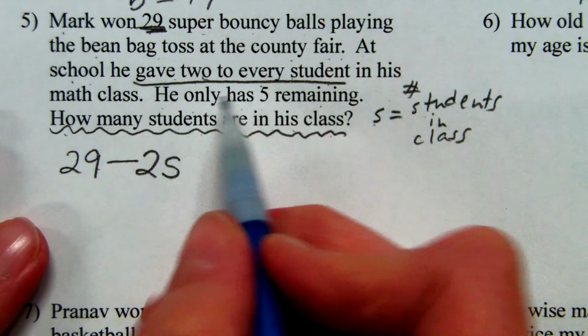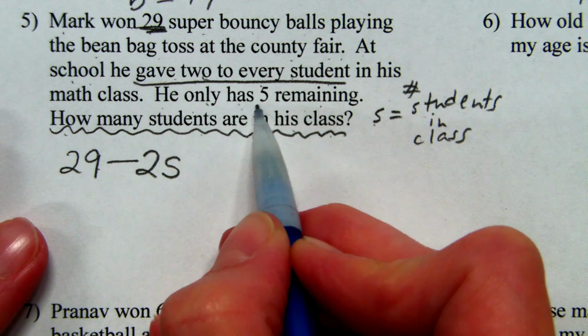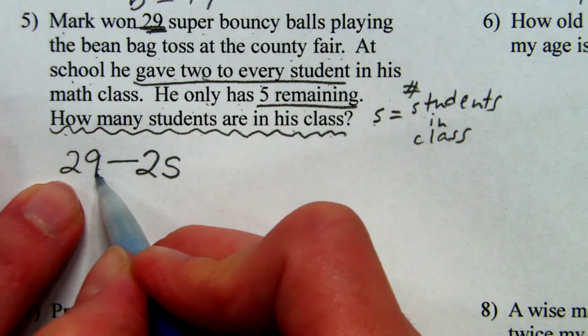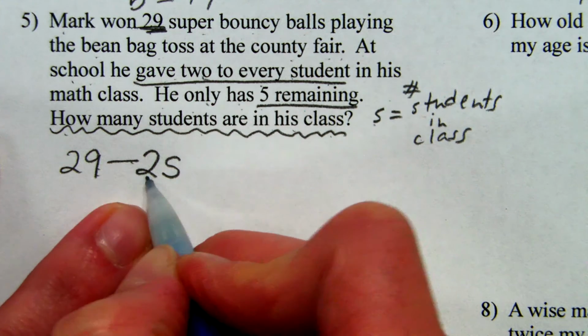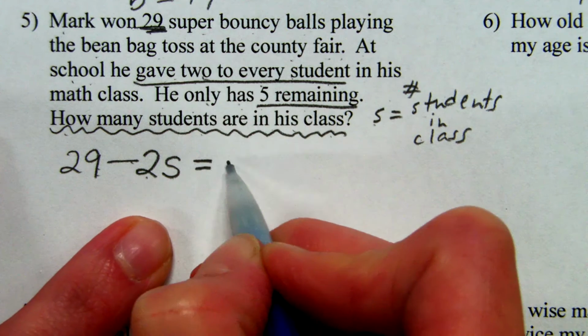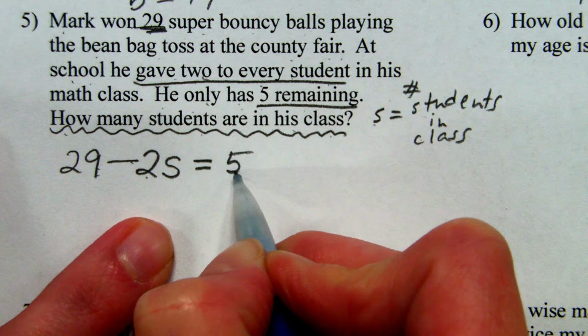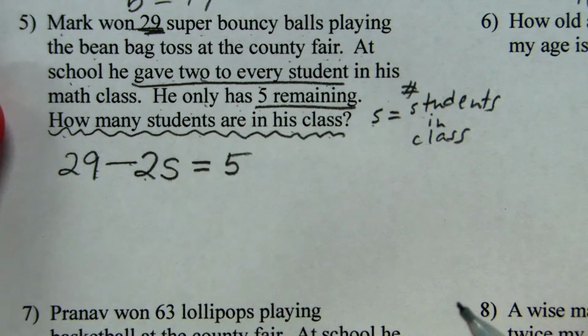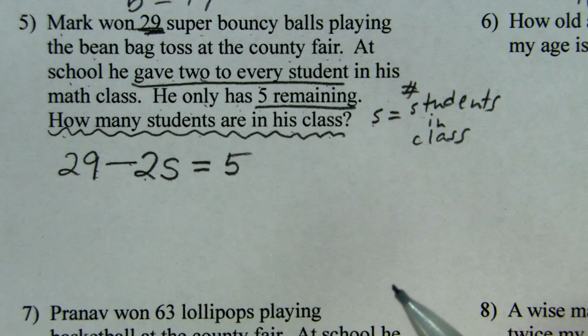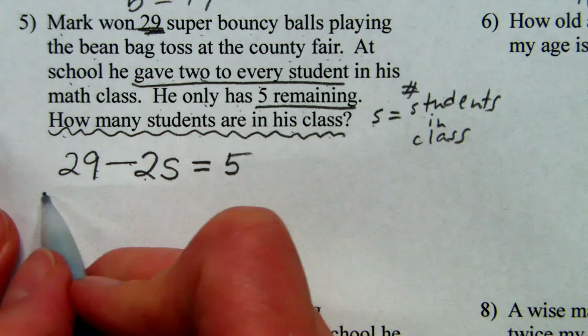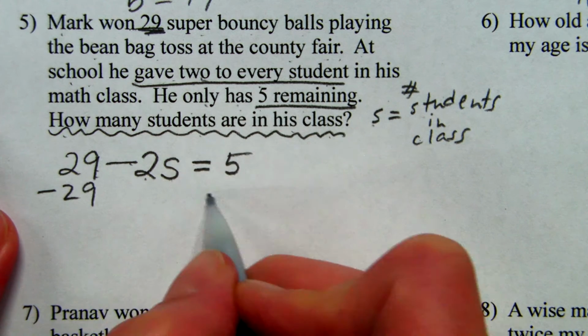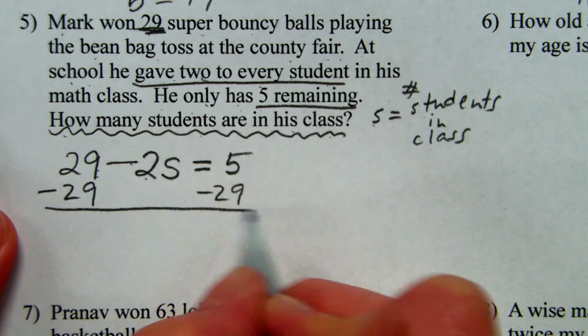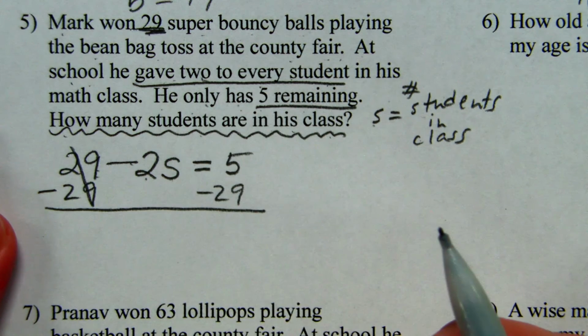And then at the end of the problem, he only has 5 remaining. So if you started with 29, you gave away 2 per student. Now I have 5 remaining at the end of the problem. These start a little bit like the equations that we did before. We would subtract this 29 off of both sides. The difference is we are going to work with some negatives.